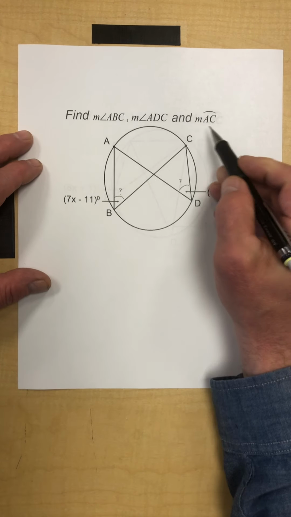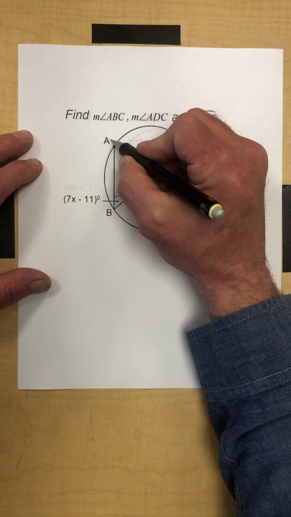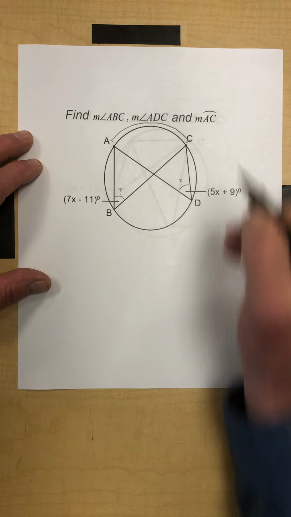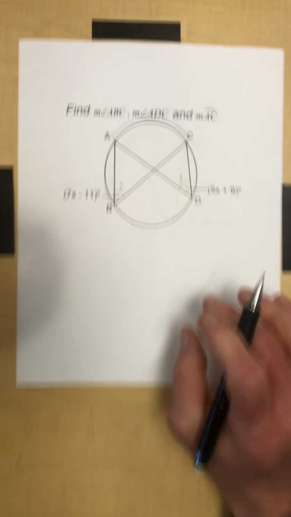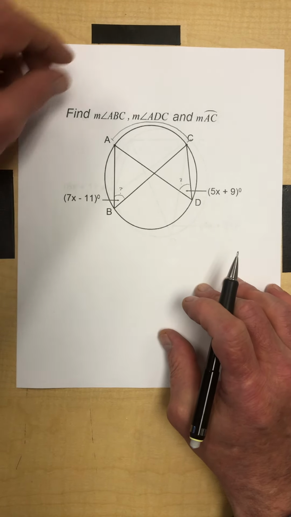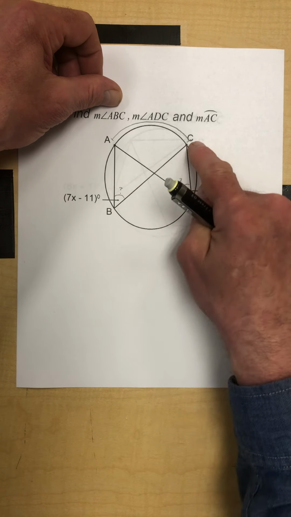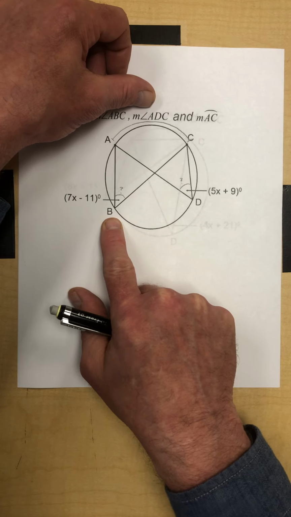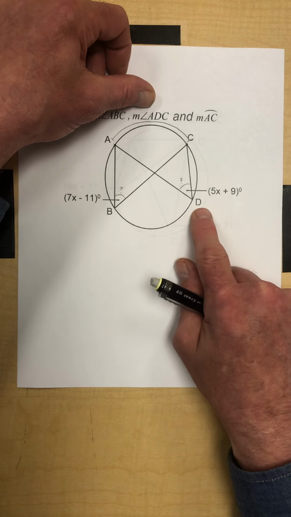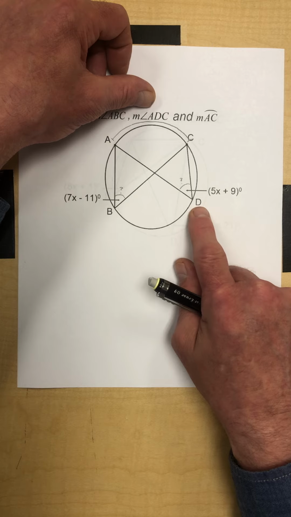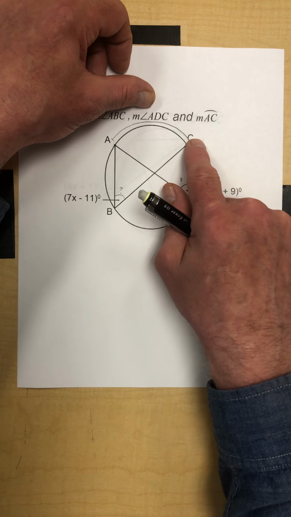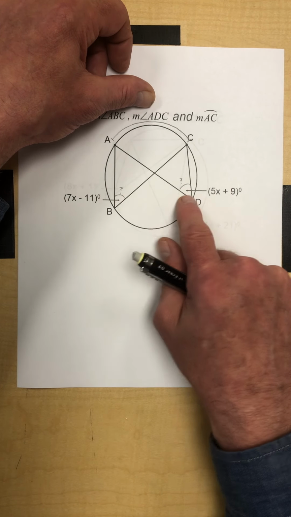And it also wants us to find the measure of arc AC, right here. Okay, all right, so let's see. First things first, notice that angle ABC is an inscribed angle because the vertex is on the circle. Angle ADC is another inscribed angle because its vertex is on the circle. And notice that both of those two angles are subtended by the same arc. So that means these two angles have to be congruent.